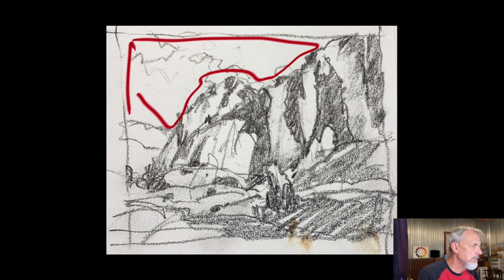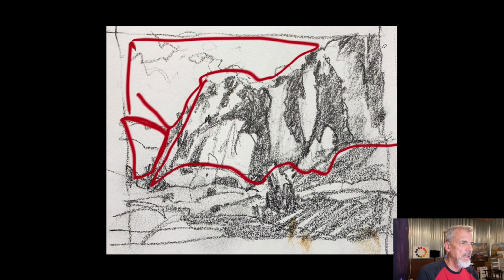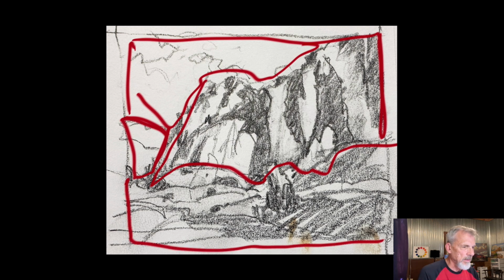It's one shape. The shape of this mountain in the background is another. Then the shape of the mountain here, or cliff, is another. That's 3 shapes. And then the 4th shape is just the foreground. Now, I'm breaking up these shapes a little more, like the shadow pattern, but that's my big, simple 4 shapes.